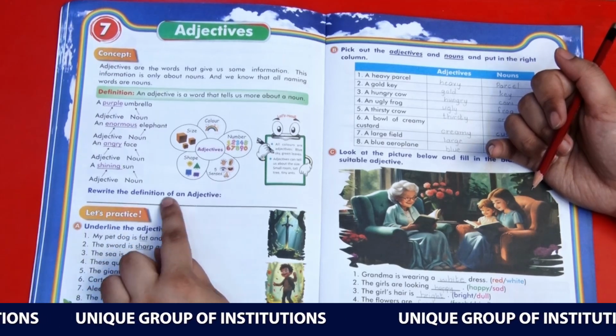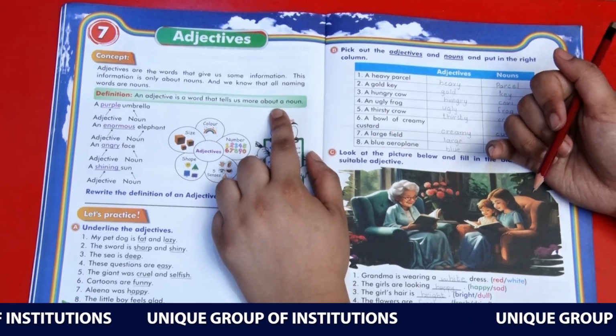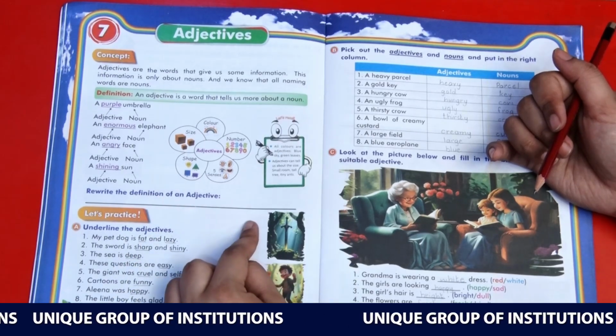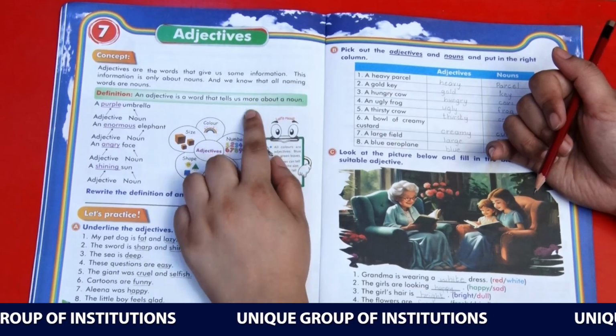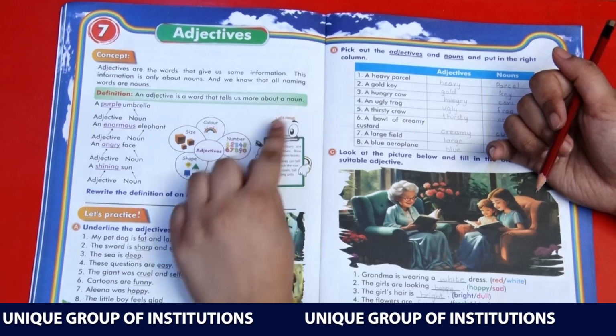First, you need to rewrite the definition of an adjective. We have a definition here. Learn it by heart first and then write it here. Don't just copy it, just learn and then write it here. An adjective is a word that tells us more about a noun.